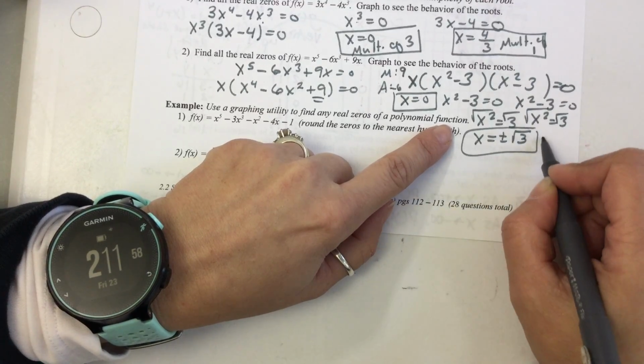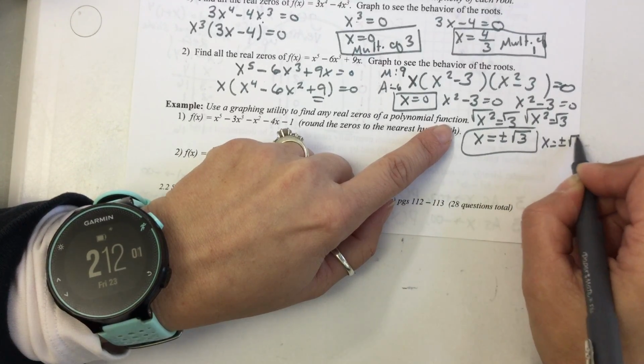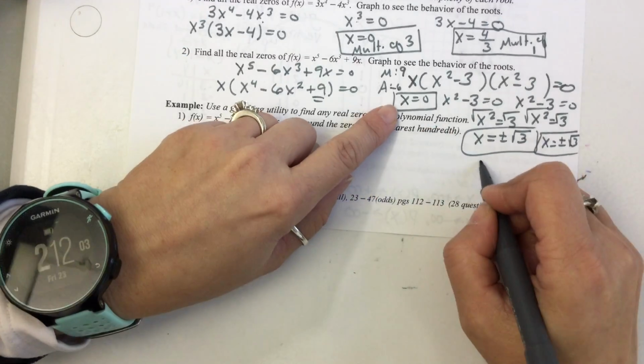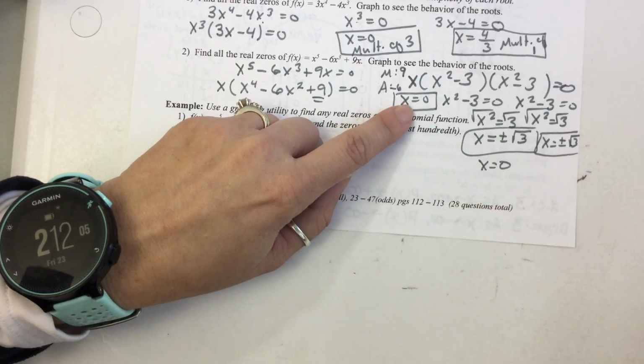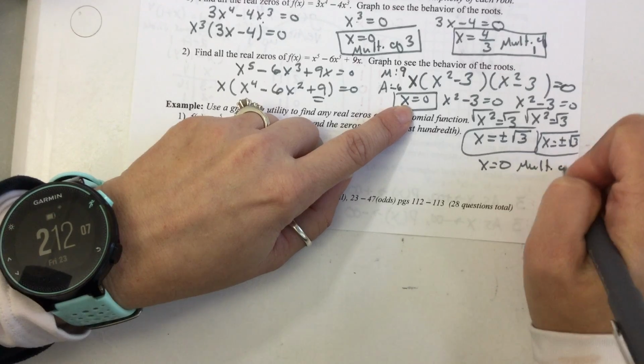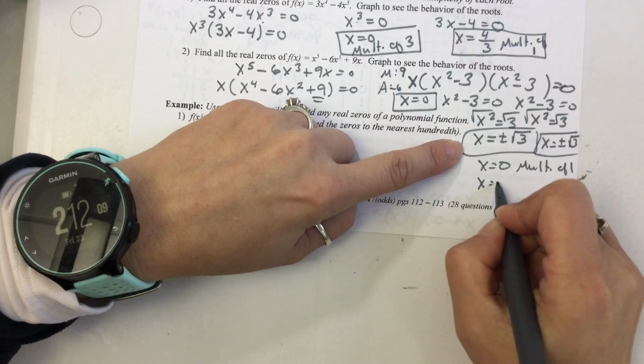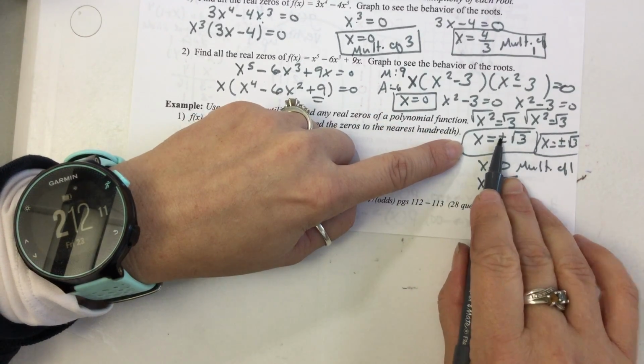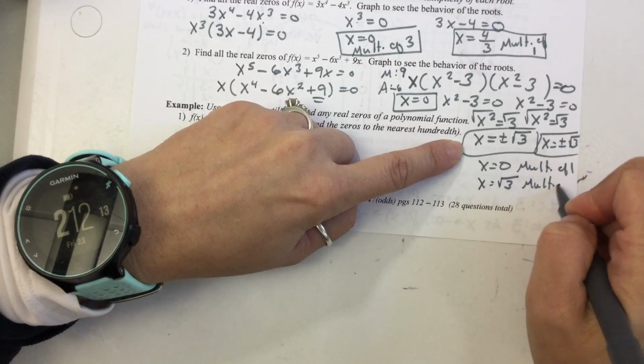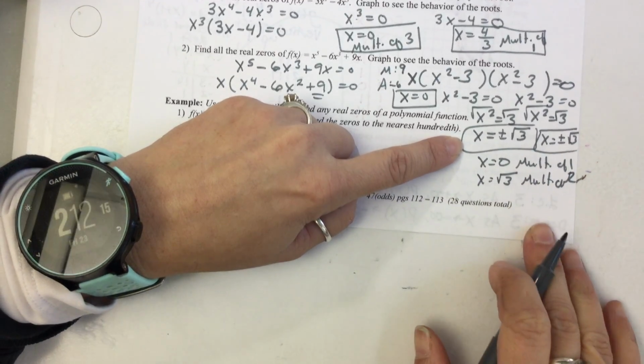Take the square root of each side, so x equals plus or minus square root of 3. So here are my solutions. X equals 0 only happens once, so its multiplicity is 1. Now, x equals a positive square root of 3 happens here and here, so it's a multiplicity of 2. That's even, so it's going to bounce.